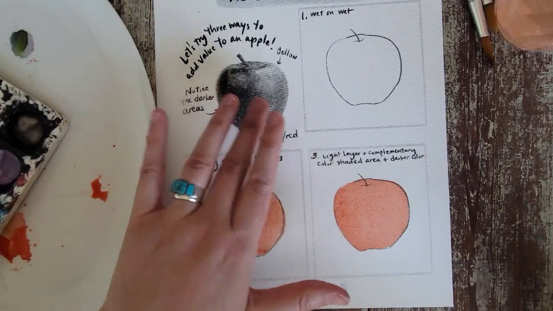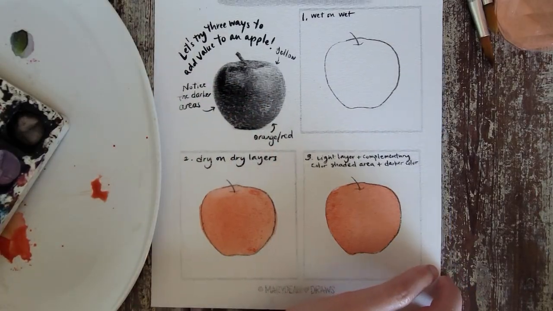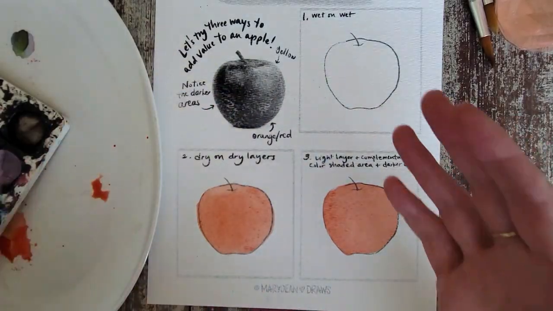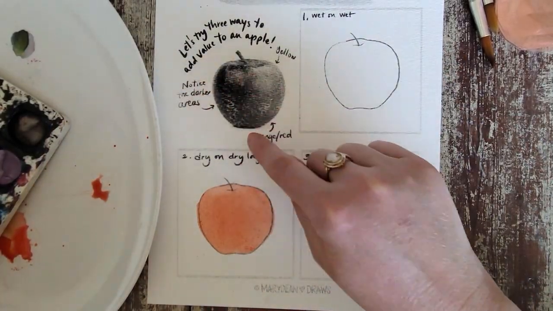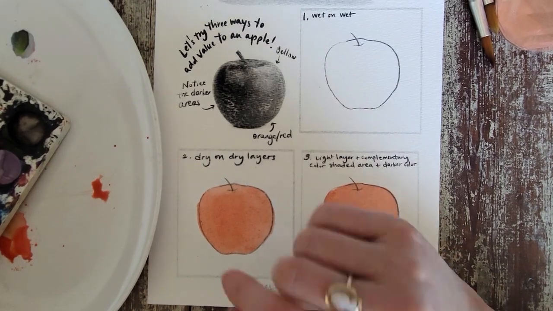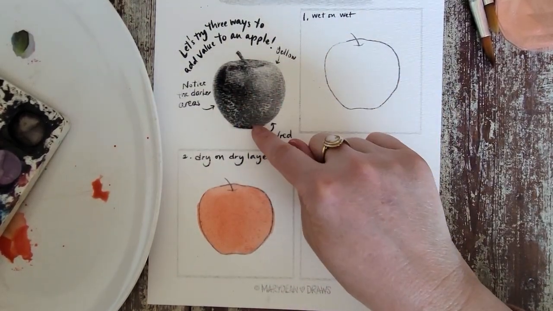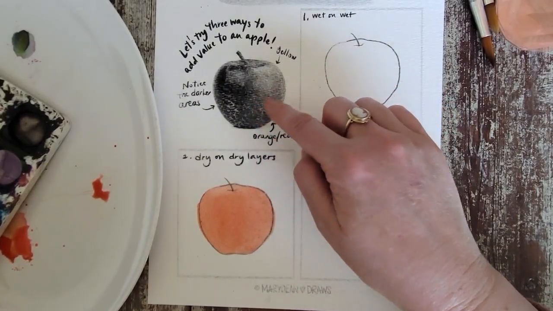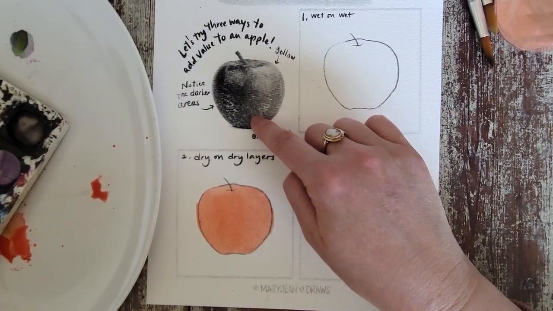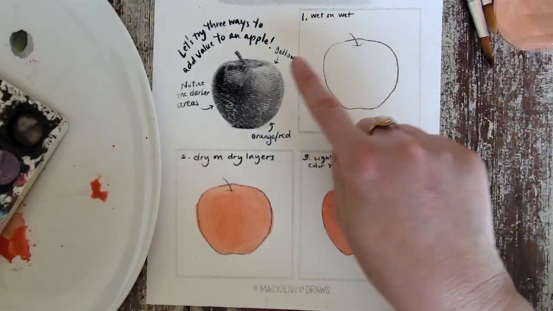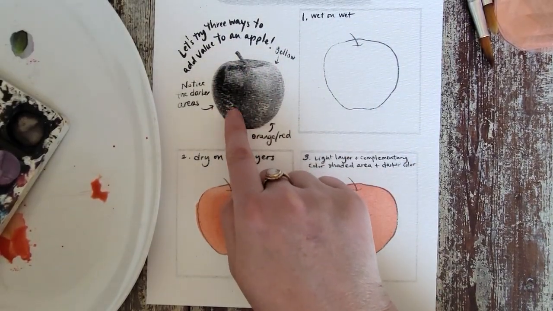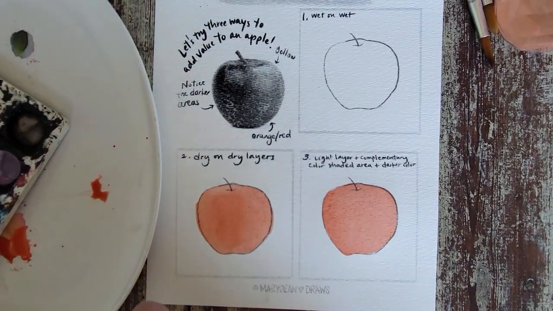And I did provide a picture of an apple here so you can see where the shading is. Of course, the place of the shading is really going to depend on your light source. In this photo, it's black and white because I put it in black and white, but it's color on your printable. The light is coming from this direction, so we're going to create shadows here. We're going to just use that as a guide.